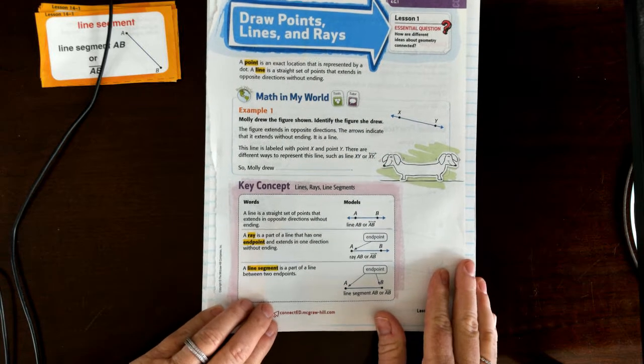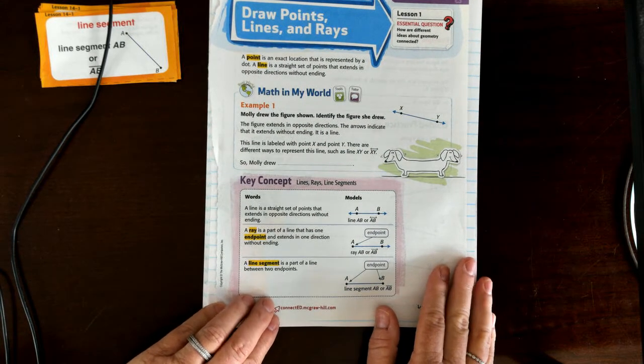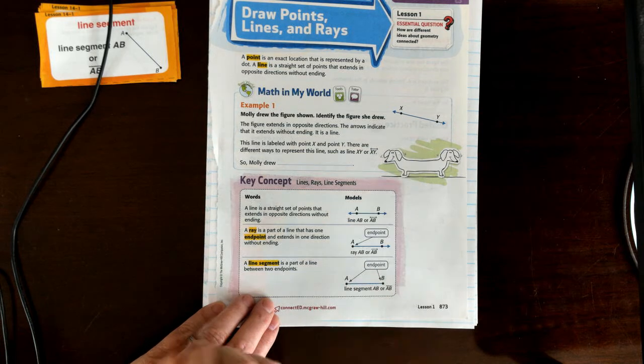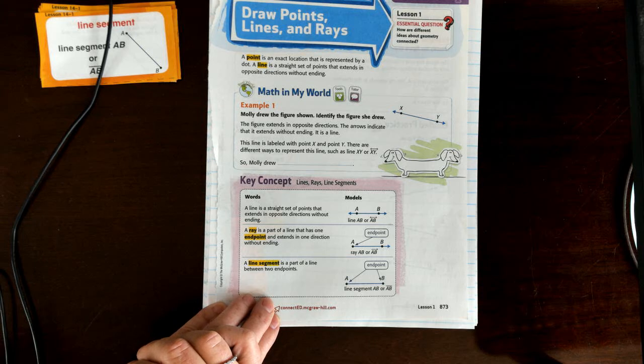Okay, so let's look at example 1. Molly drew the figure shown. Identify the figure she drew. The figure extends in opposite directions. The arrows indicate that it extends without ending. It is a line. The line is labeled with point X and point Y. There are different ways to represent this line, such as line XY or line YX.